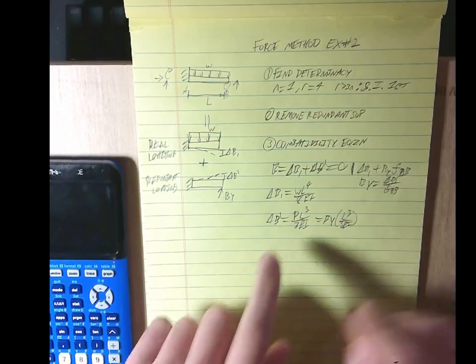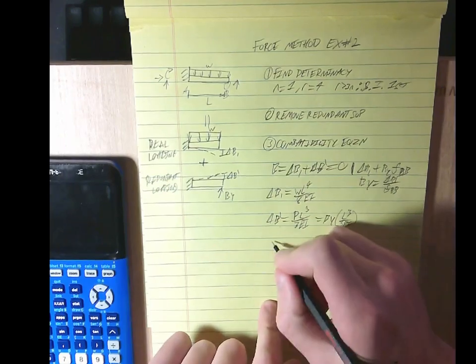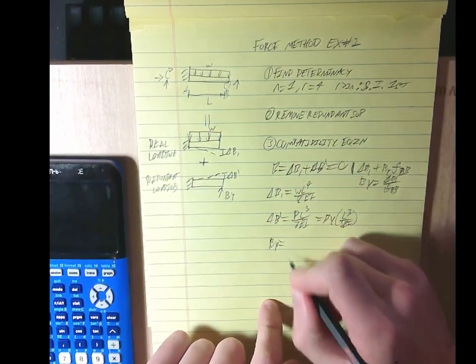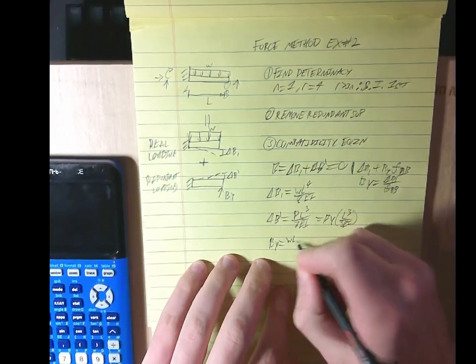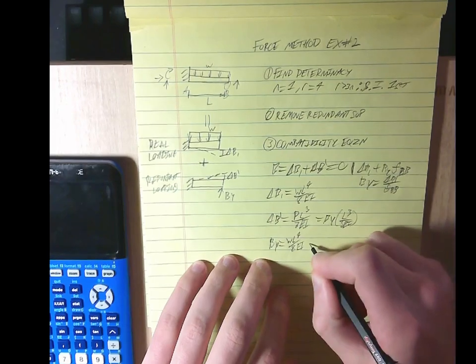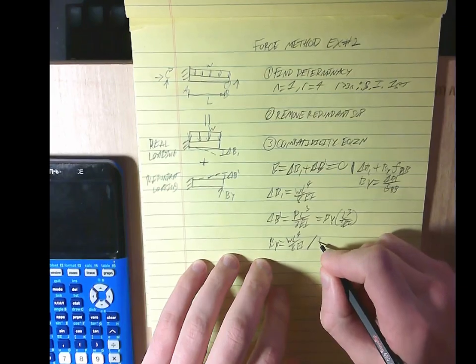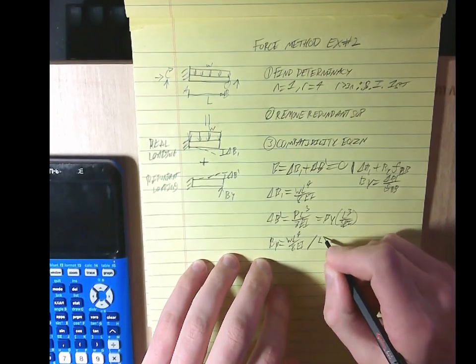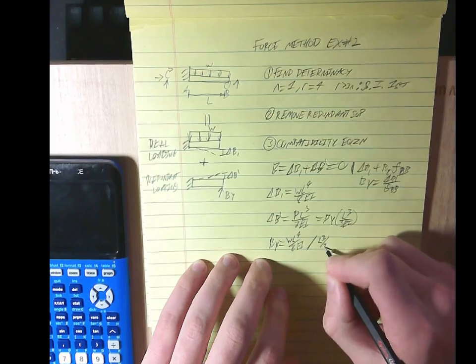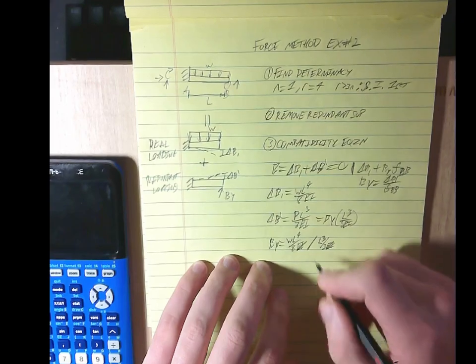And plugging everything together here, we are going to get that BY is going to be equal to WL to the 4th over 8 EI divided by L cubed over 3 EI. EIs cancel.